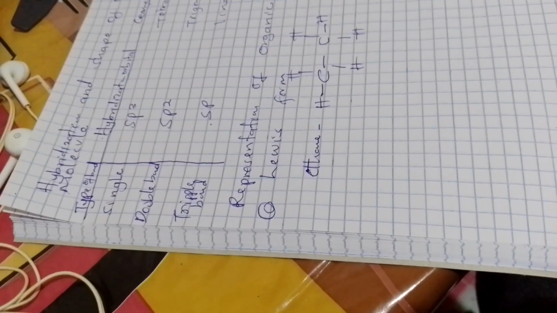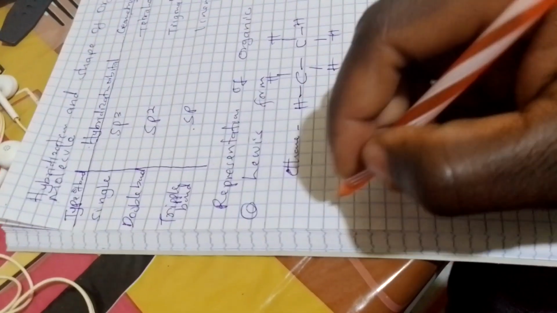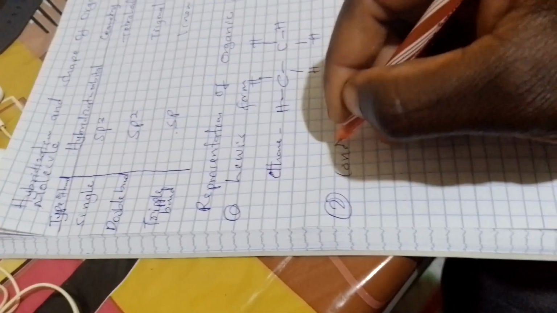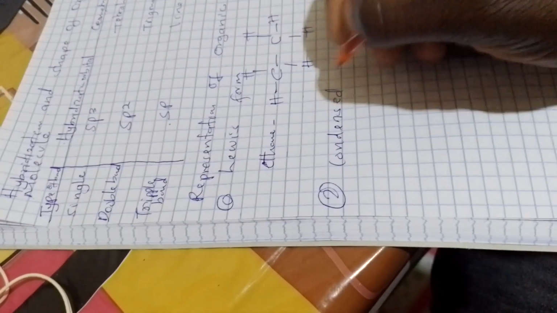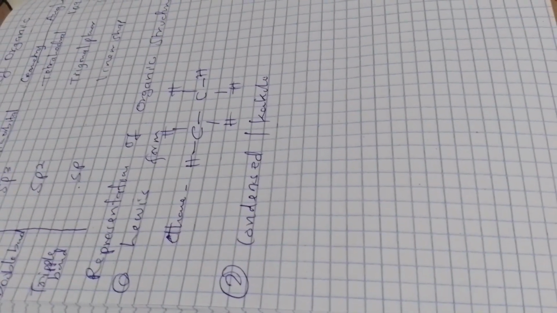The next form of representing the organic structure is the condensed or Kekulé. Condensed or Kekulé, this is where carbon to hydrogen or carbon to carbon single bonds are not shown in the structure, but carbon to carbon double bond and carbon to carbon triple bond are shown.